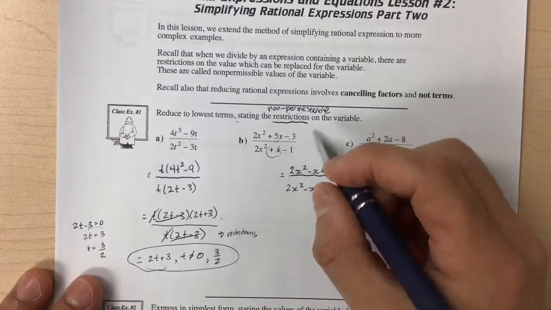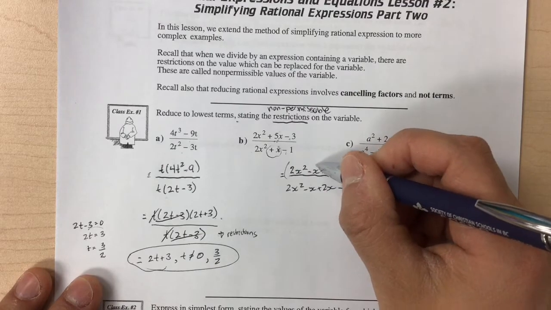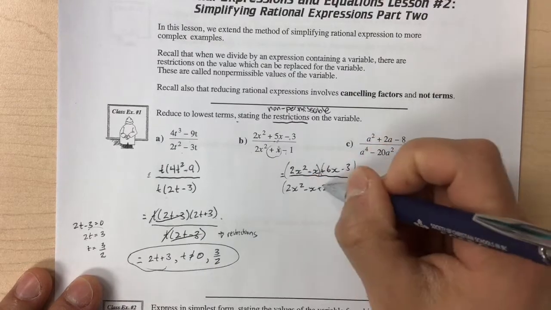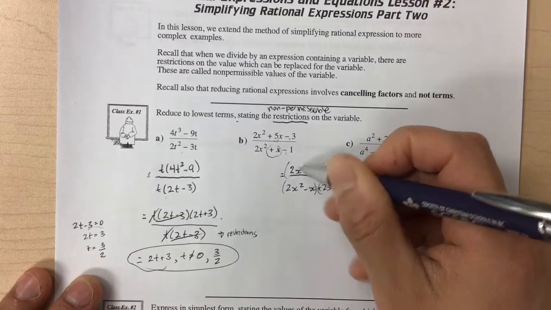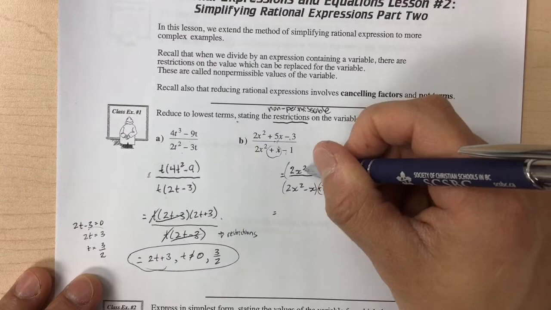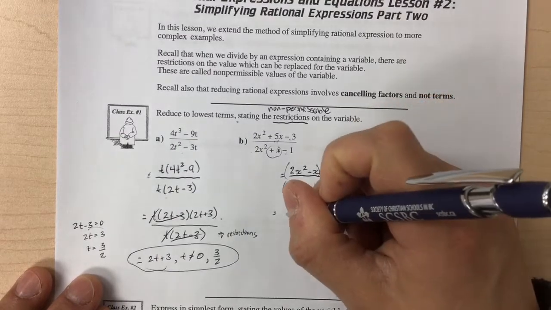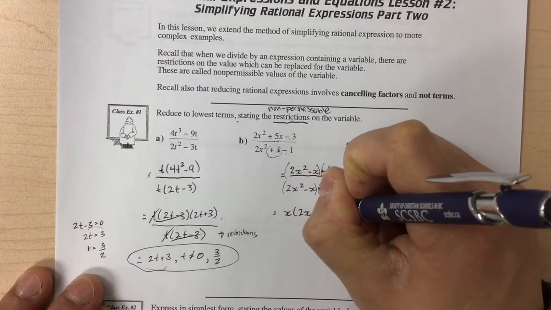Now that we've broken these down, we can group them. I put brackets around all of these expressions, and then I can pull out the common factors. Between 2x squared and x, I can take out an x, leaving me with 2x minus 1.